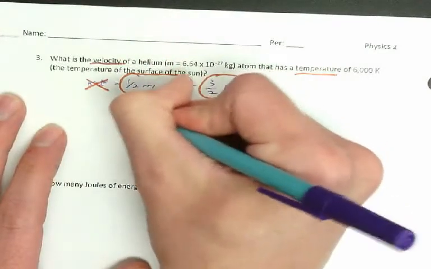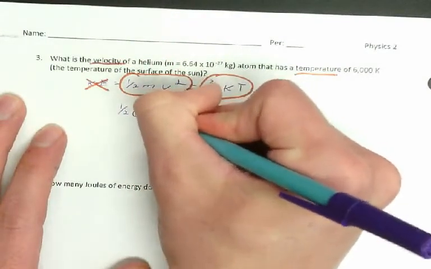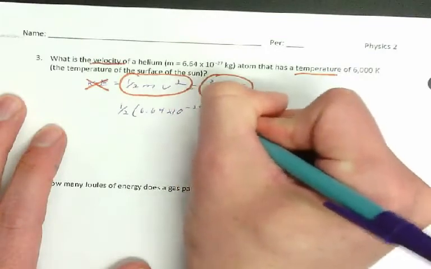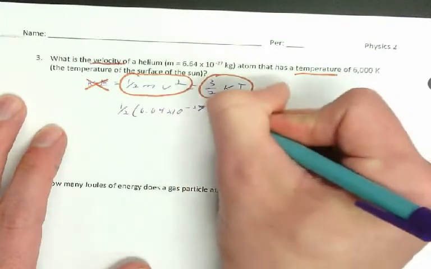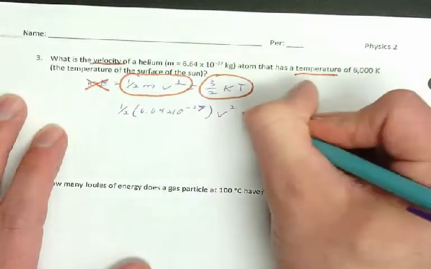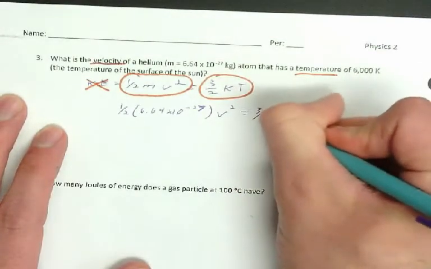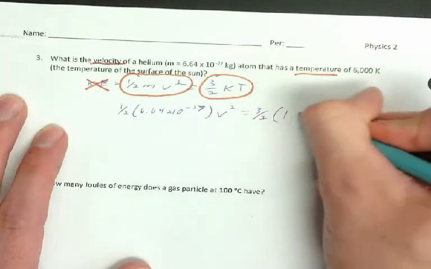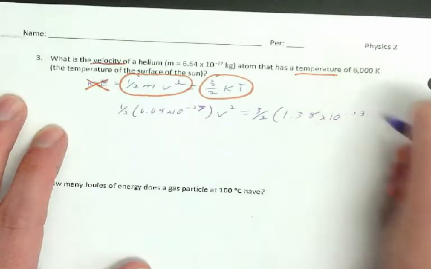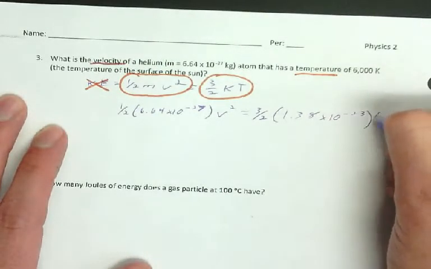So 1/2 times 6.64 times 10 to the negative 27th times the velocity, which I'm solving for, squared, equals 3/2 times k, 1.38 times 10 to the negative 23rd, times T, which is 6,000.